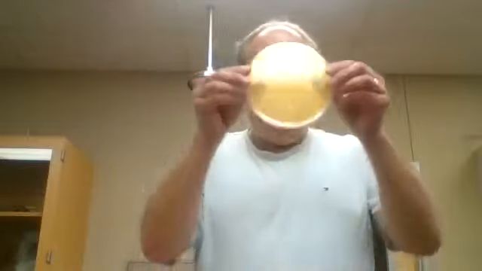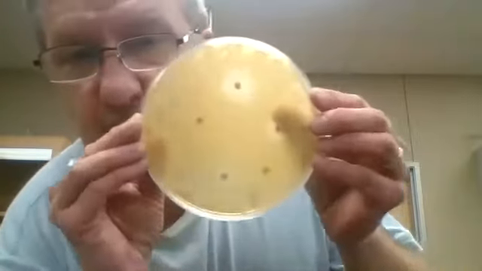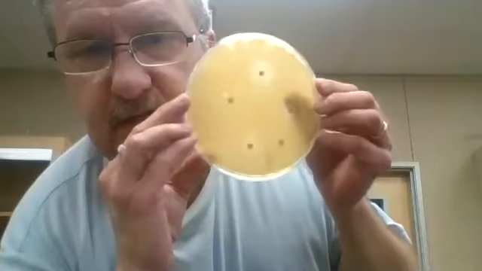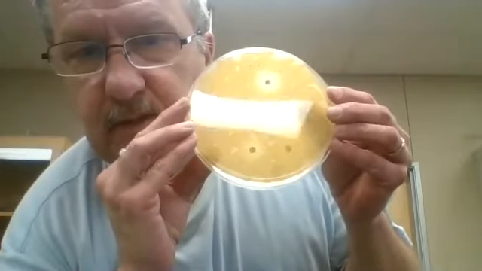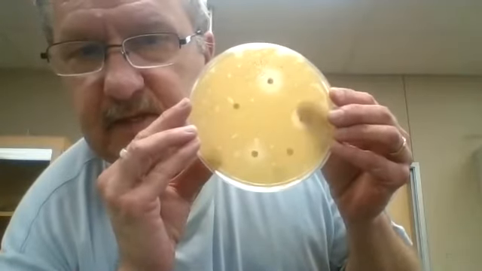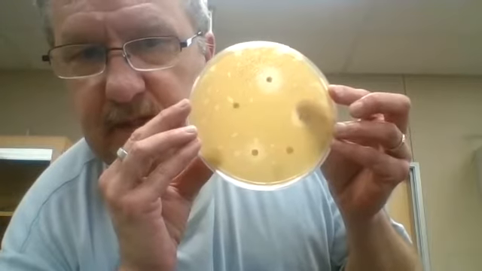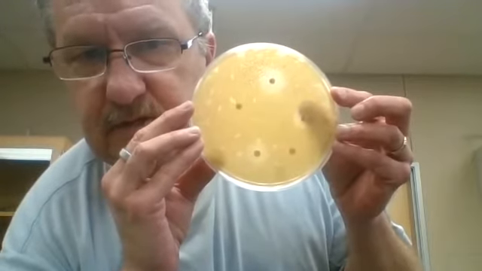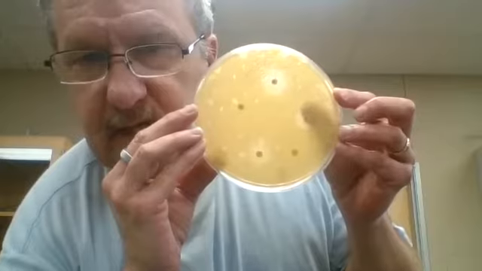The next bacteria that we're going to look at is E. coli, and you can see more readily the zones of inhibition here. There you can see that there is less microbial growth, and there's just an inhibited area where there's no microbial growth around the antibiotic discs. So let's go ahead and do these.